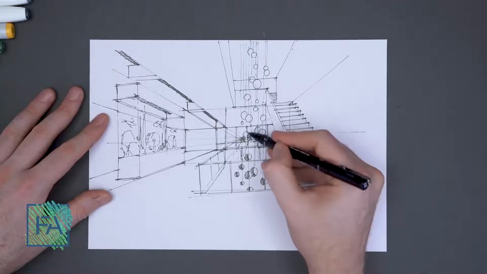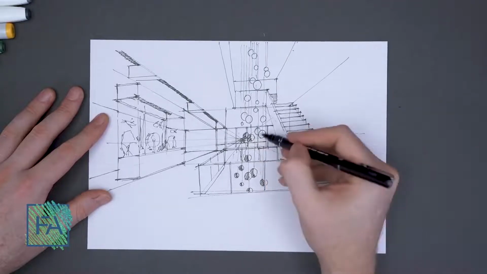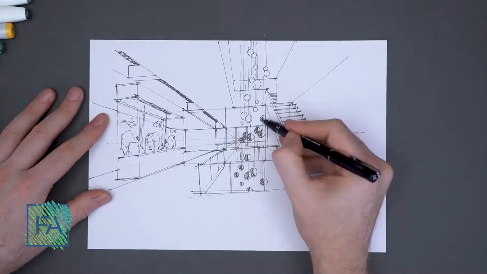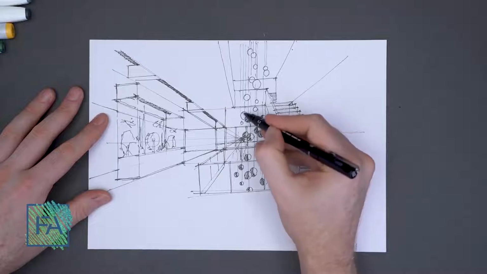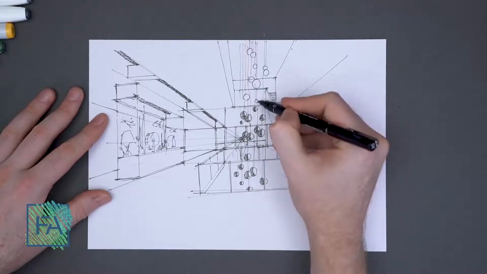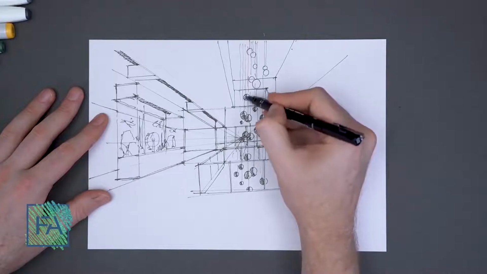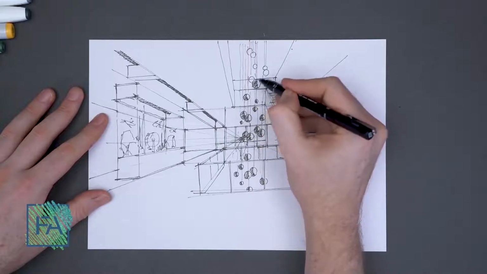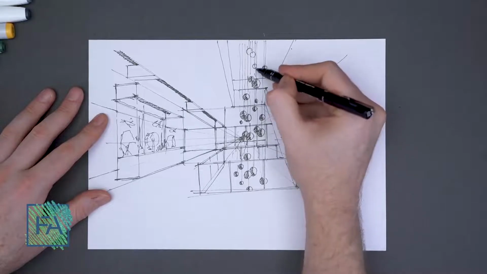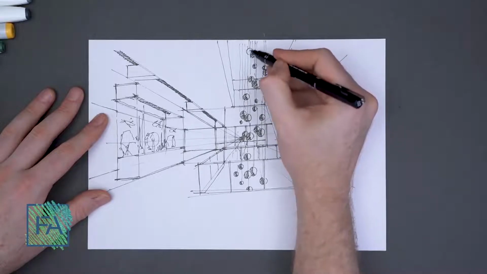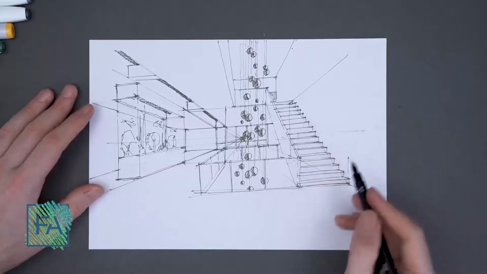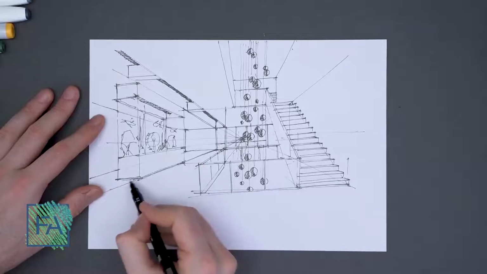On one side we do a simple hatch. And as you can see, our area is shaping.